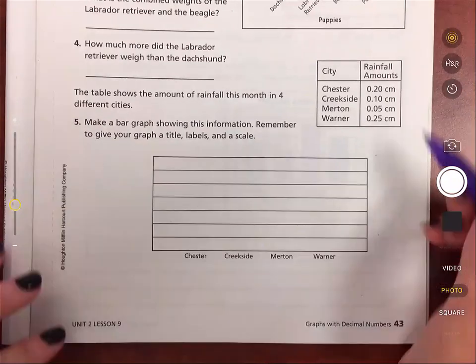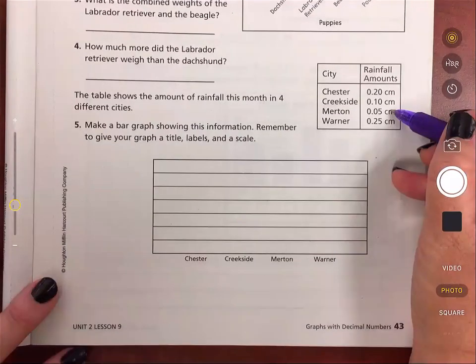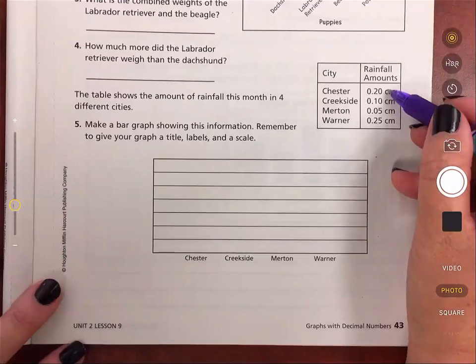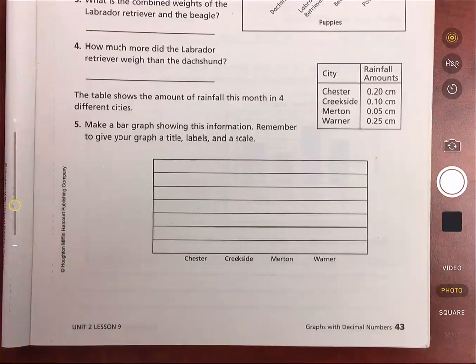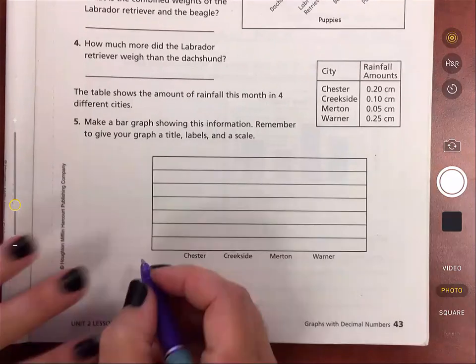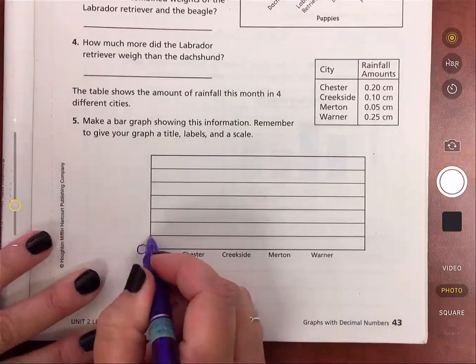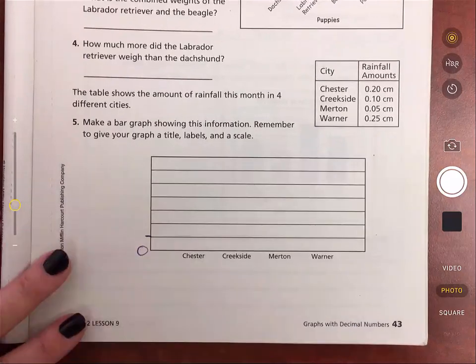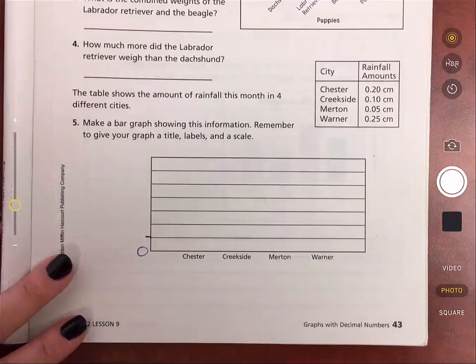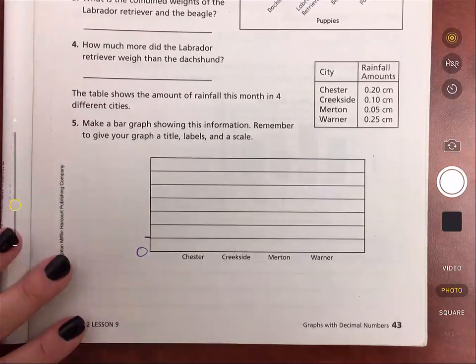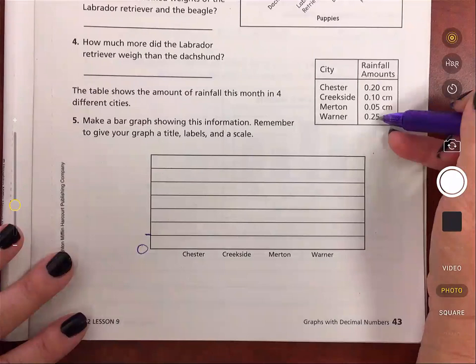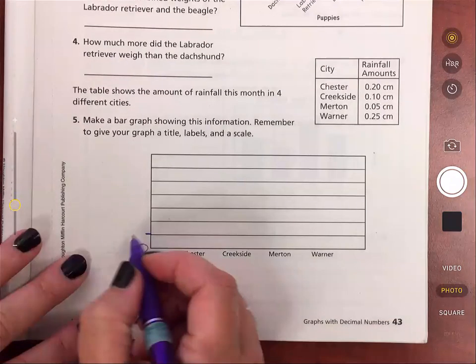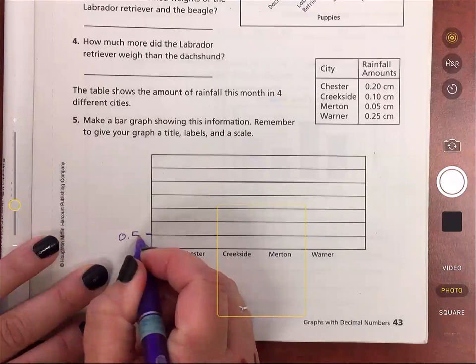So when I look at my numbers, I have 5 hundredths, 1/10, 2/10, 25 hundredths. What do you think my interval should be? What should I count by? So I know I'm going to have 0. What should this first one be? 5? Like a whole number 5? No, 5 hundredths. Yes, 5 hundredths. I get that.